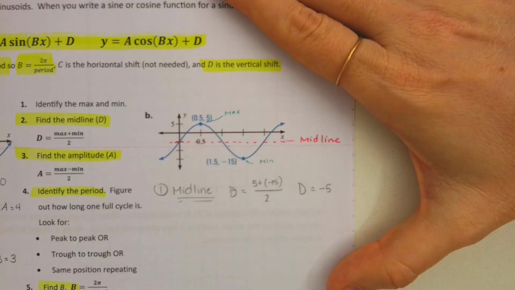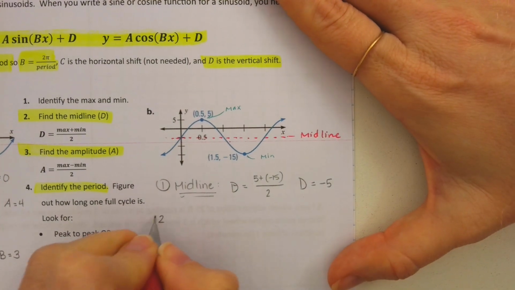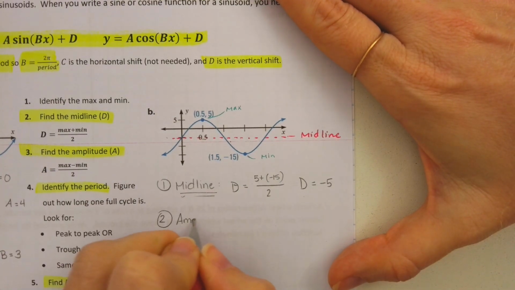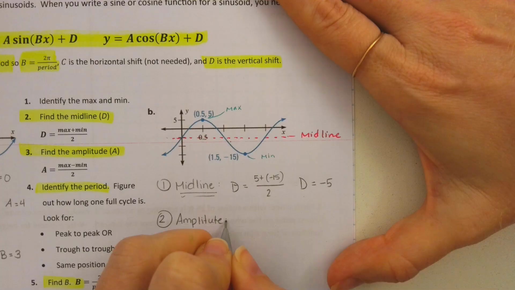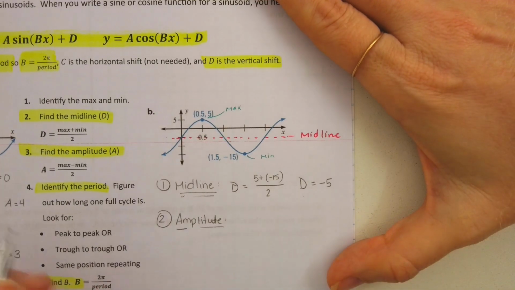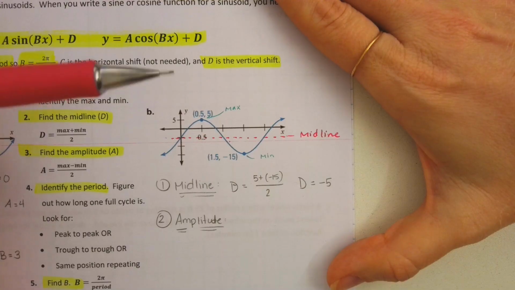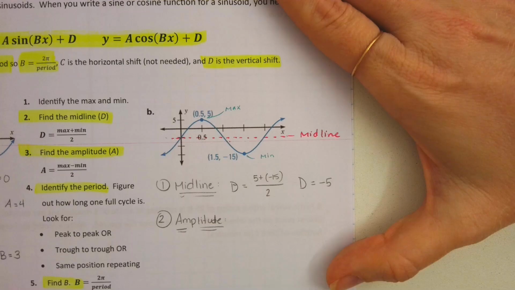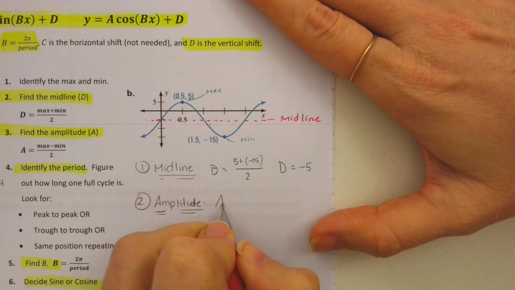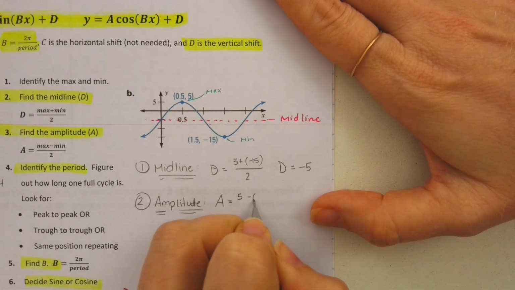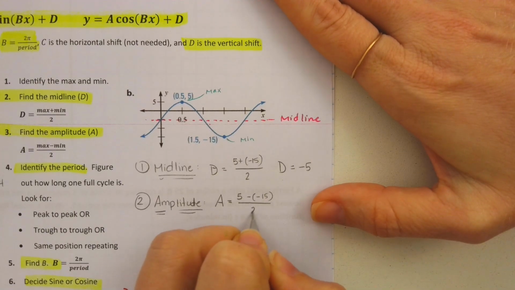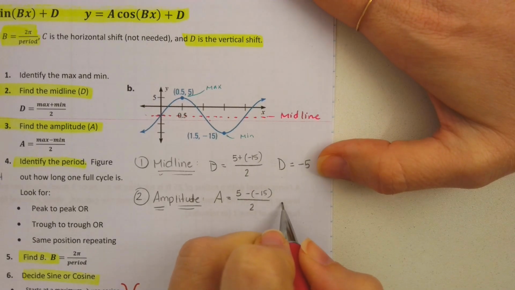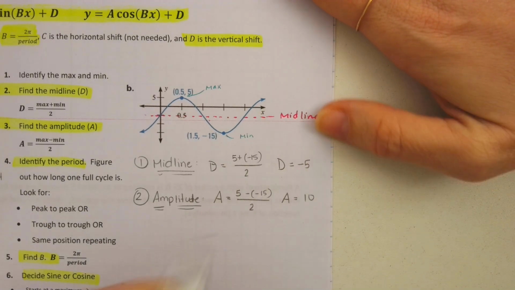Okay, and then from there, we can find our amplitude. Again, you can do it one of two ways. You can use the equation right here, maximum minus minimum divided by 2. Or you can also just look at your graph. My amplitude is going to be the distance between my midline and my highest point here. It's always a positive number. But if you can't see it on the graph, remember, you can calculate it by doing your maximum minus your minimum divided by 2. That would become 20 divided by 2, which is 10. So my A is 10.